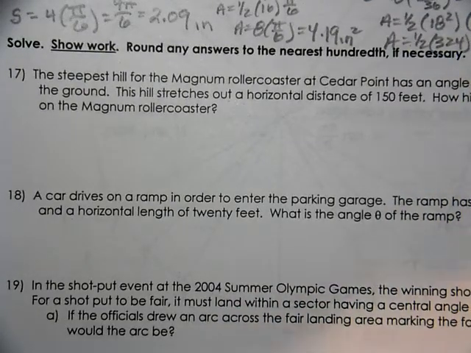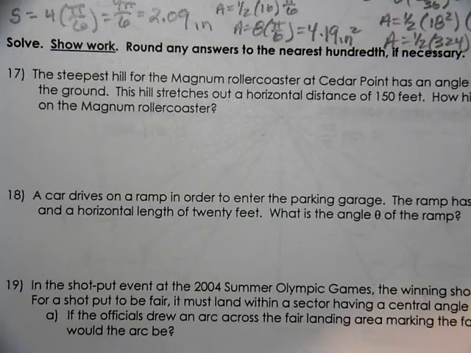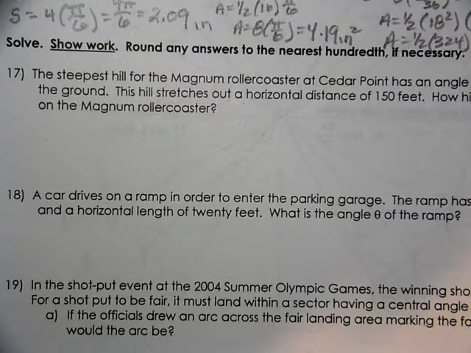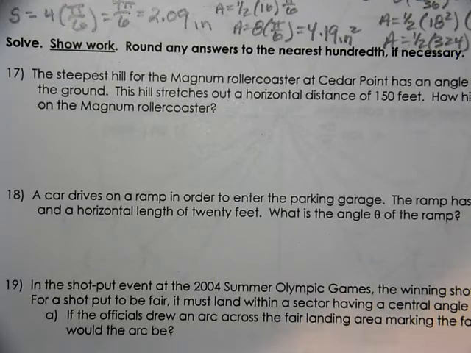Number 17. The steepest hill for the Magnum roller coaster at Cedar Point has an angle of elevation of 55 degrees with the ground. This hill stretches out a horizontal distance of 150 feet. How high is the steepest hill?